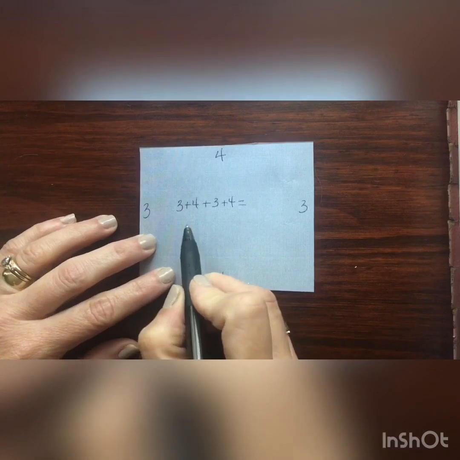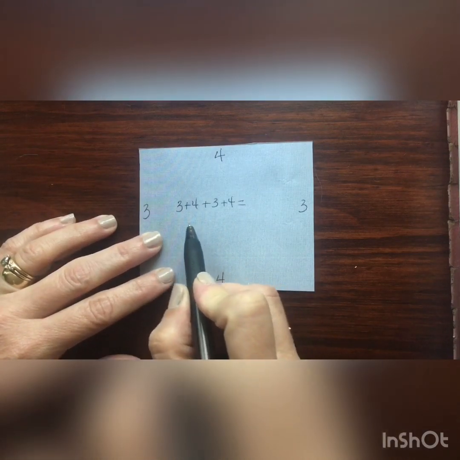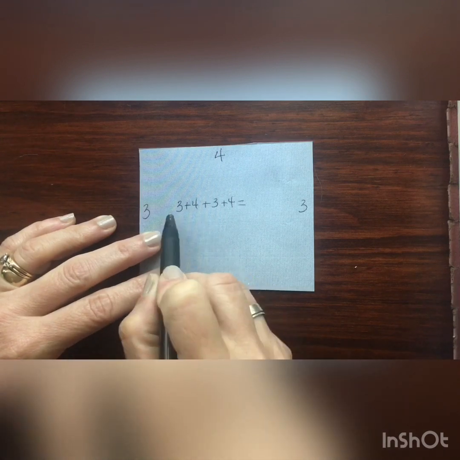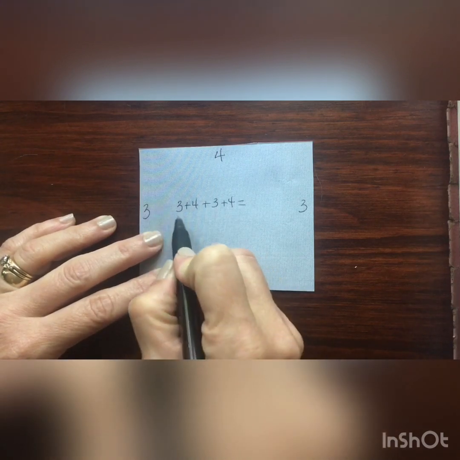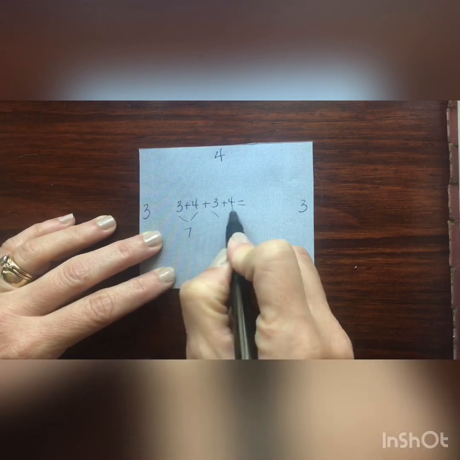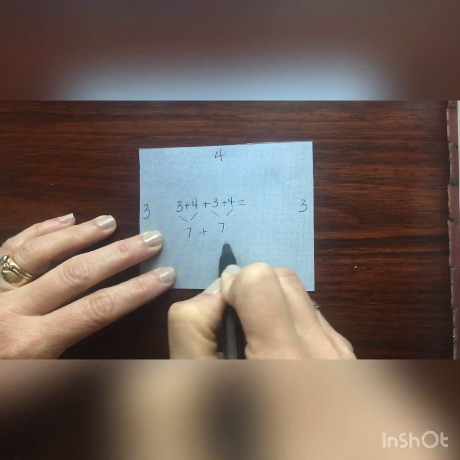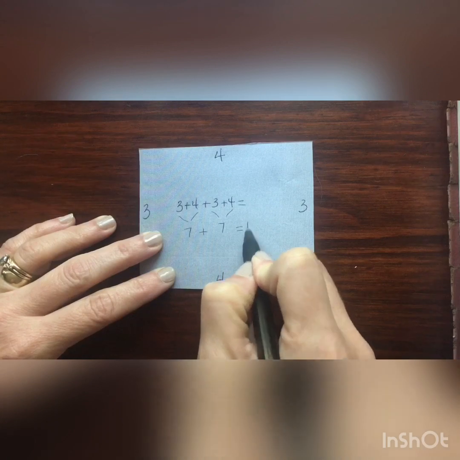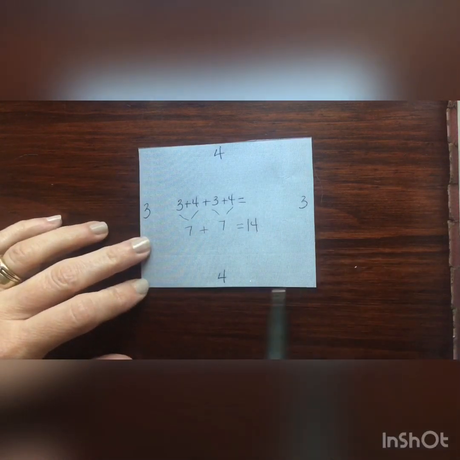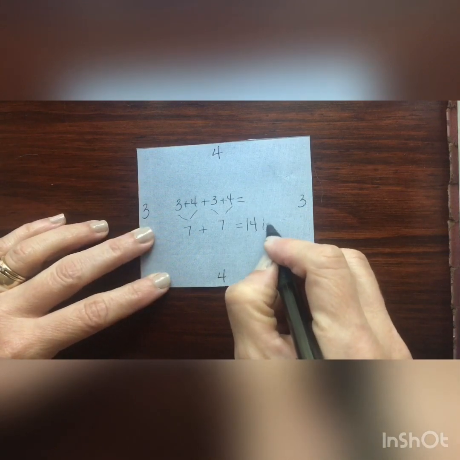And you know, when we add up strings of numbers like that, I like you guys to find ways to add them together. And I know that 3 plus 4 is 7, so that's 7 and that's 7. So I can add up 7 and 7, and that would give me 14. So the perimeter of this rectangle is going to be 14 inches.